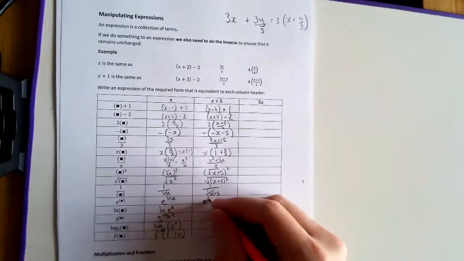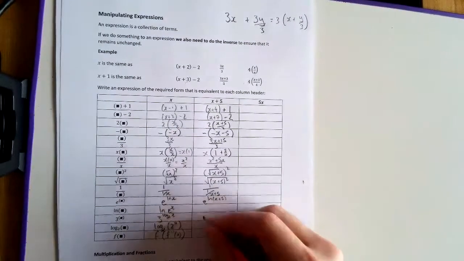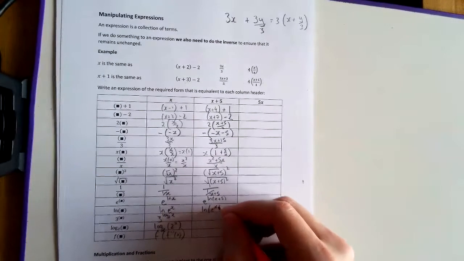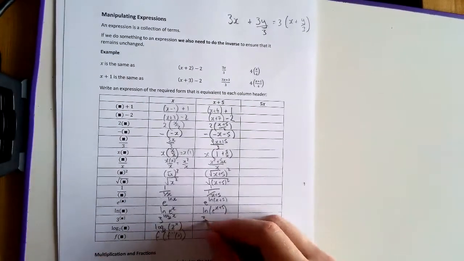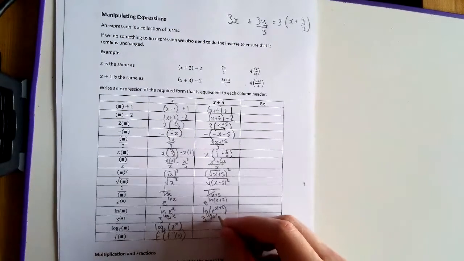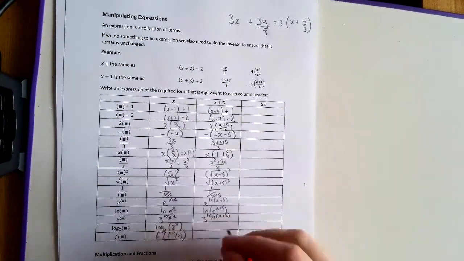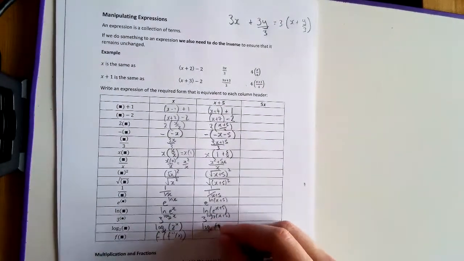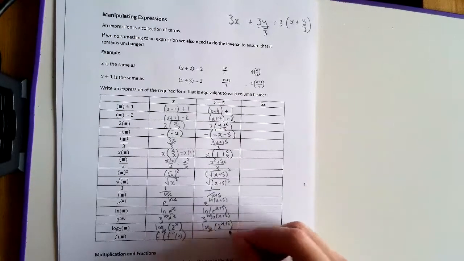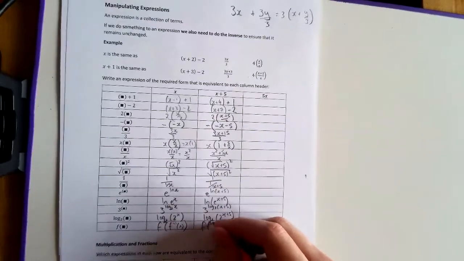If I want to do e, I need to do ln. If I want to do ln, I need to do e. If I want to do 3 to the power, I need to do log 3. If I want to do log 2, I need to do 2 to the power. And if I want to do f, I need to do f inverse.